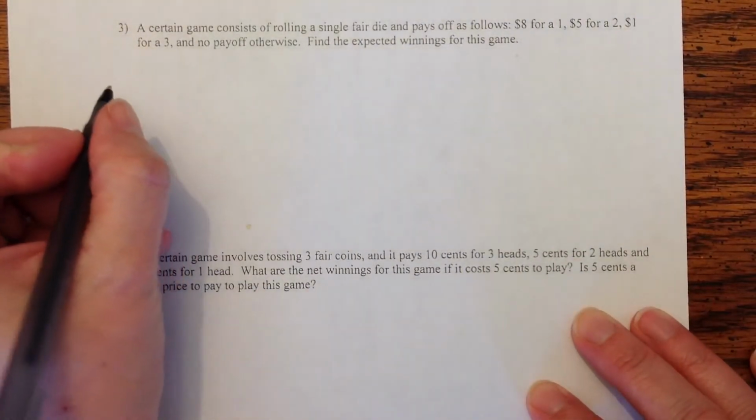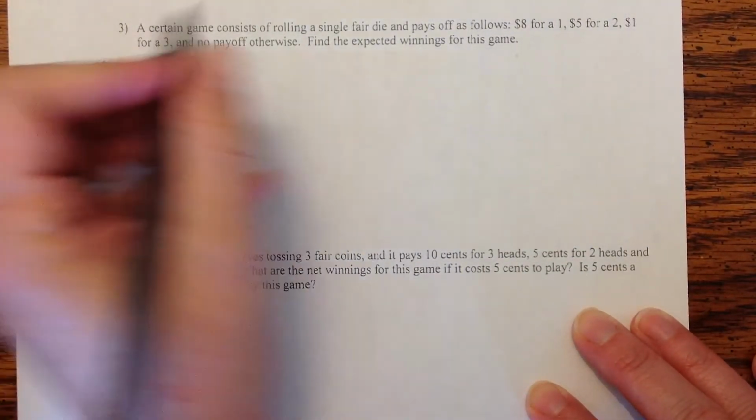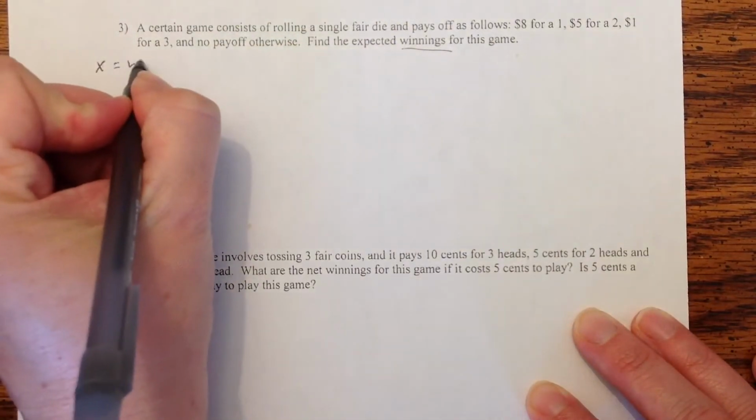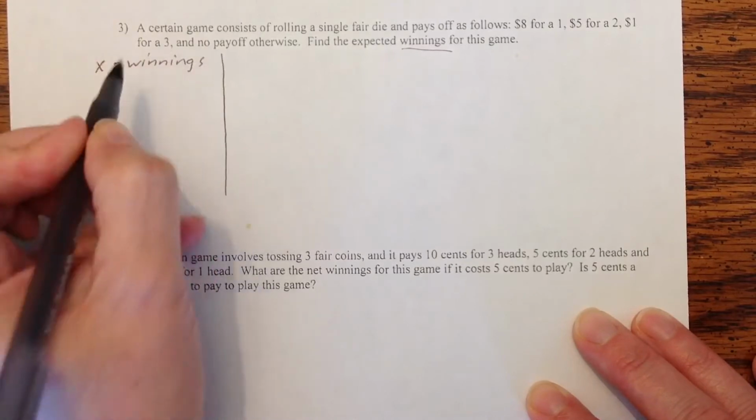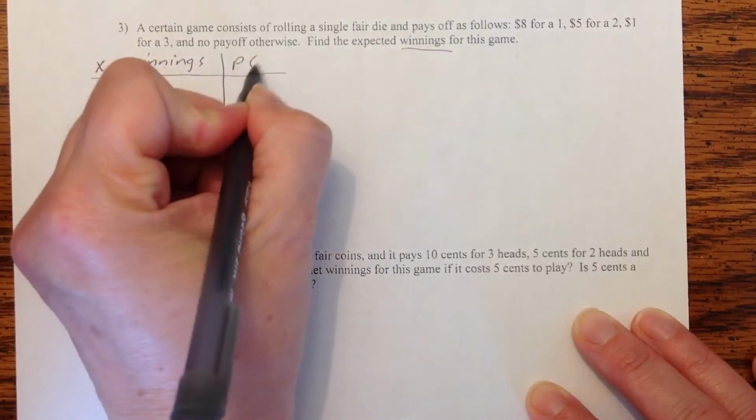So we've got to build our table first. So x is always what follows the word expected. So we're looking for what is our average winnings. So we're going to build a table here.